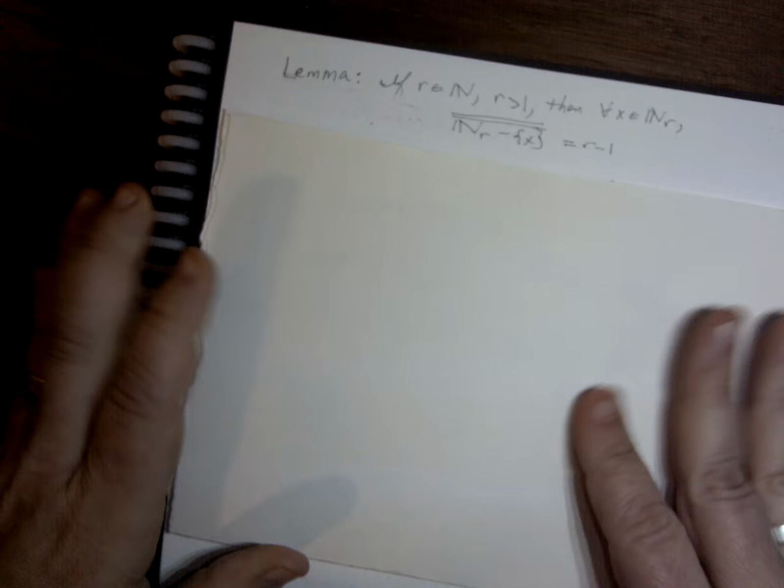Last couple theorems I want to talk about in this section that are good to have. Lemmas, not so much as theorems. I'm trying to get this thing to focus. Focus. Is it focused? I hope.